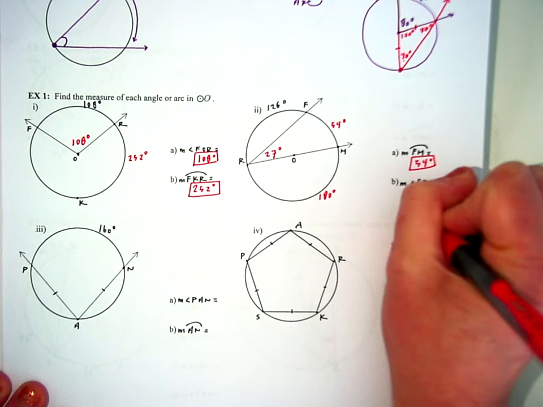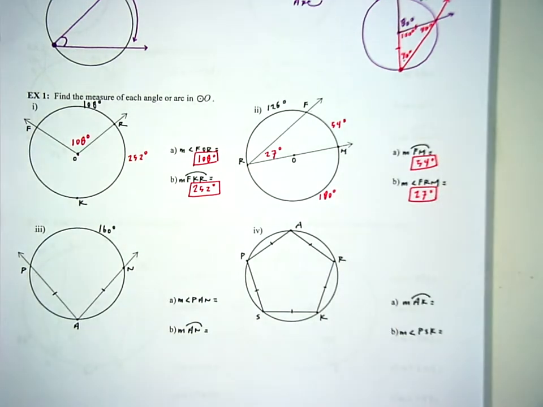So with a lot of these, all I'm doing is trying to fill out as much information as I possibly can before answering the question posed.